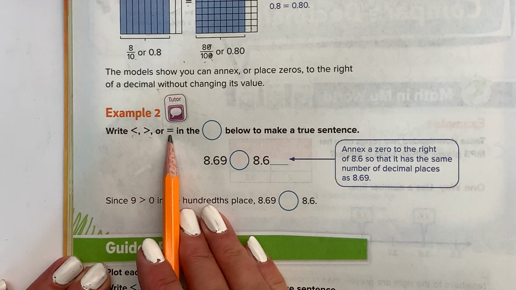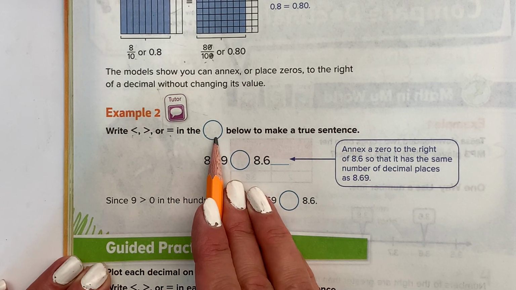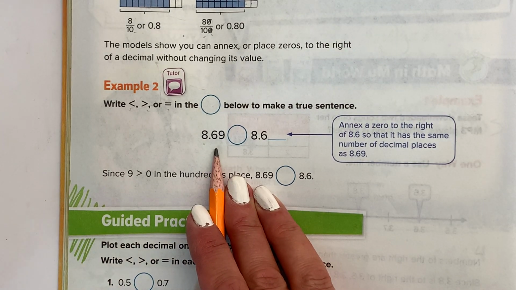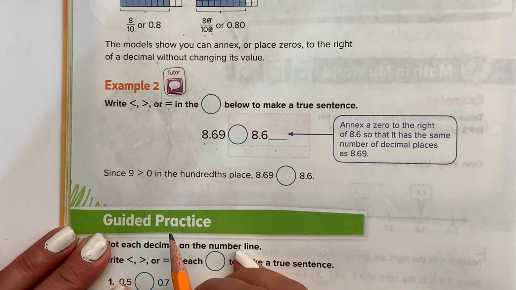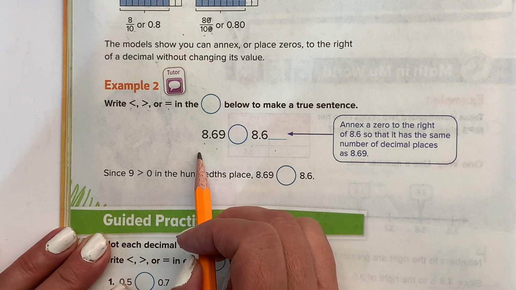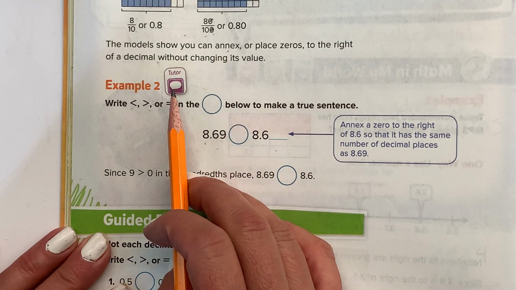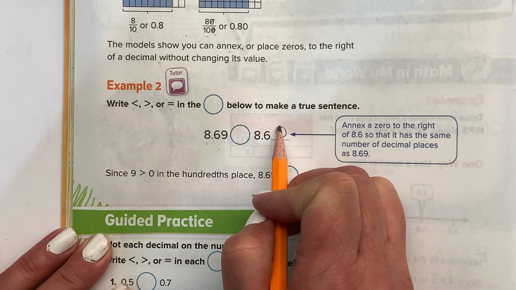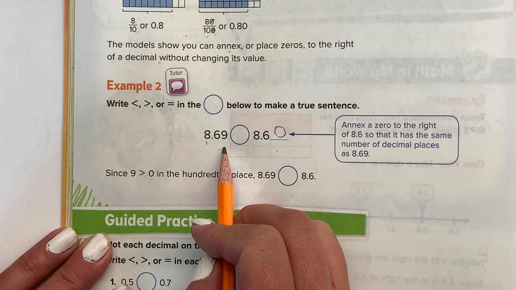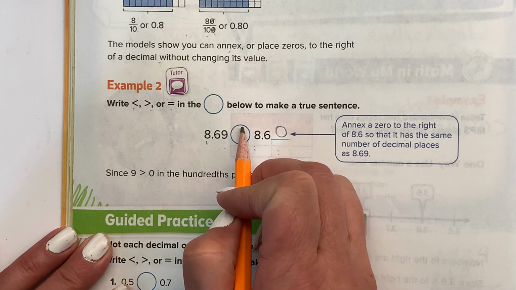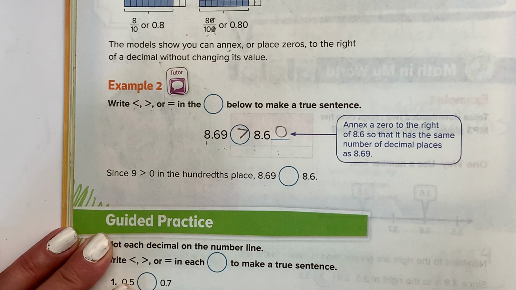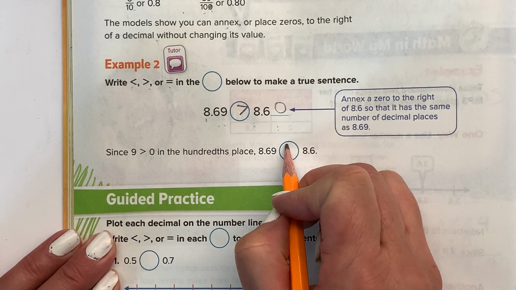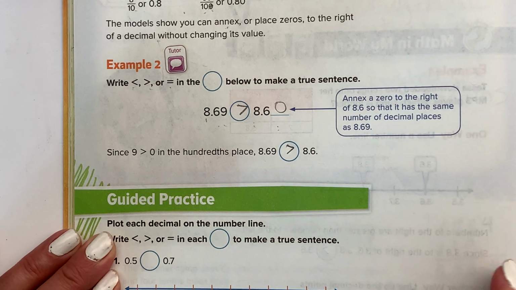Write less than or greater than or equal to in the circles below to make a true sentence. We have 8.69 and then 8.6. Well, think of this in terms of money. Now, they keep saying this word annex, but I think I'm going to use the terminology add a placeholder 0. So if we were to add a placeholder 0 right there, we can think of this as money as $8.69 or $8.60. Which one is greater? $8.69. Good job, guys. And since a 9 is greater than 0 in the hundredths place, then we know 8.69 is greater than 8 6/10.